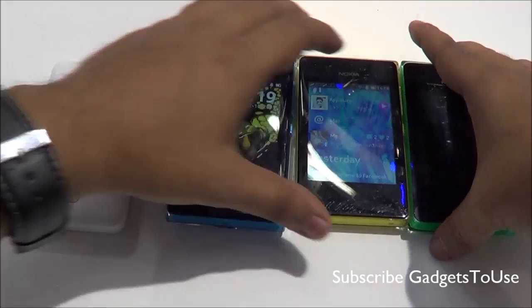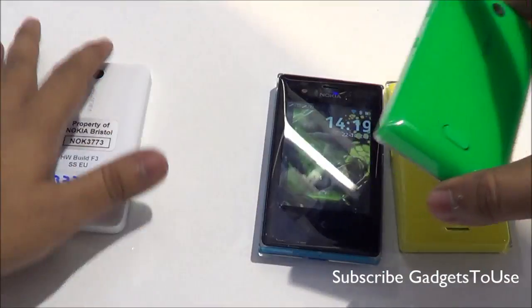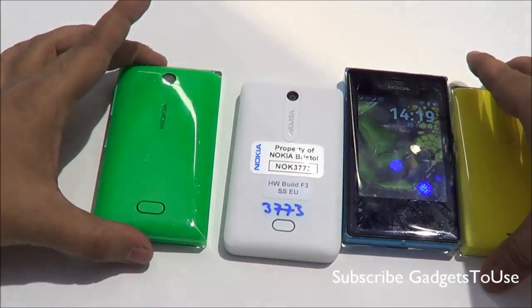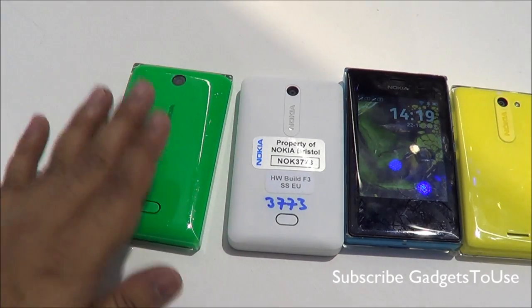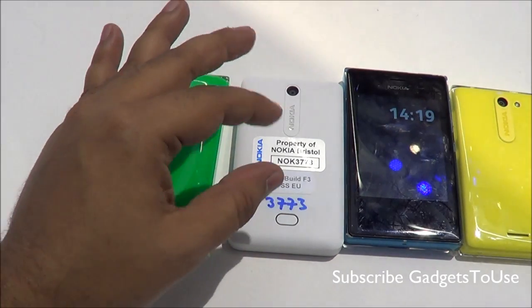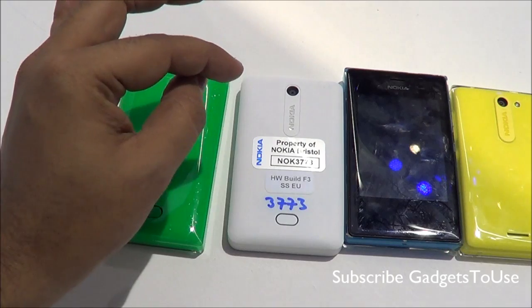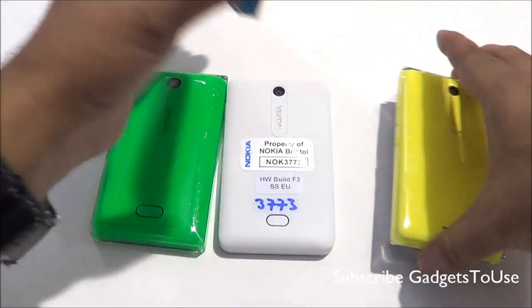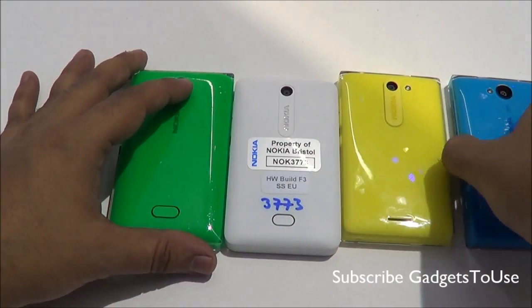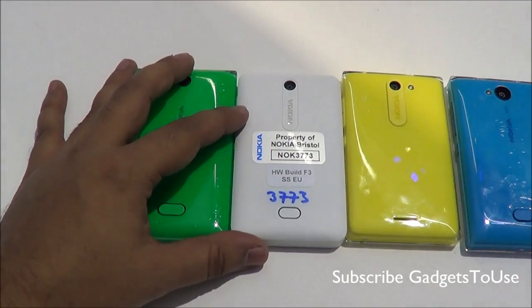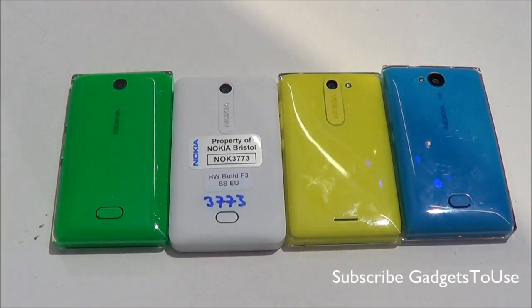Now again, as far as the price is concerned, the lowest price in the Nokia Asha series will be the Nokia Asha 500. Then it will come to the Nokia Asha 501, then you will have the Nokia Asha 502, and then the Nokia Asha 503. And again, there are differences between them as far as specifications and build quality are concerned, which we just pointed out. So all of these phones are equally good.